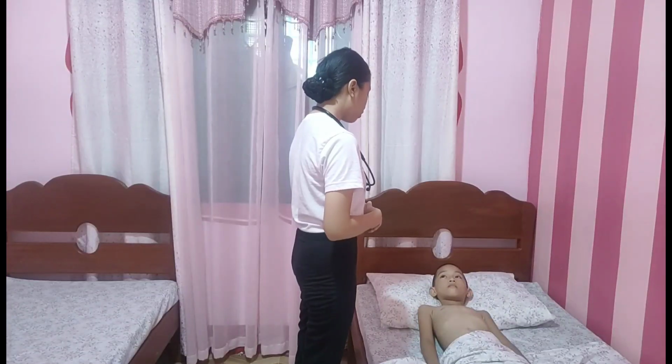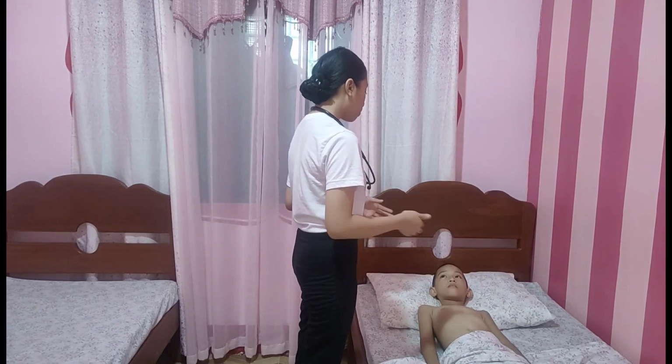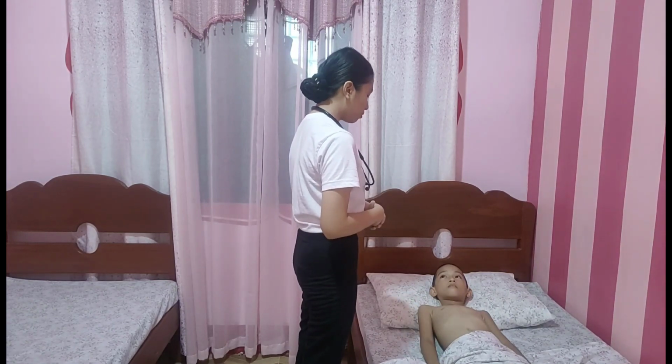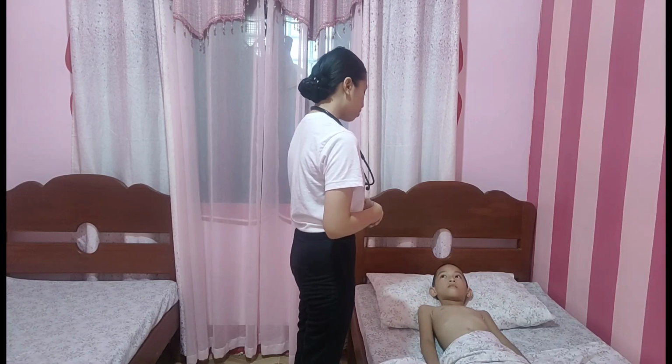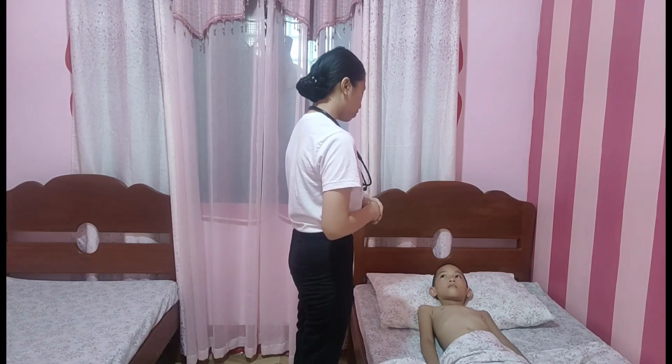Sir, in the auscultation of the quadrants, it is normoactive for bowel sounds, and for your vascular sound, negative for bruit sound and peritoneal friction rubs. All in all, there's no presence of abnormalities upon auscultation. Take note that auscultation is performed before percussion and palpation.